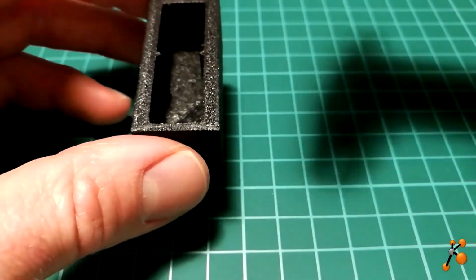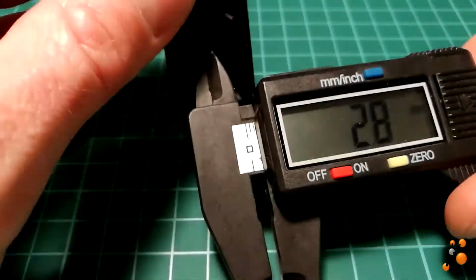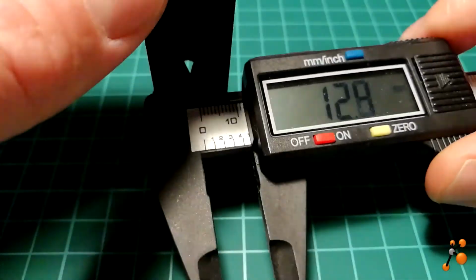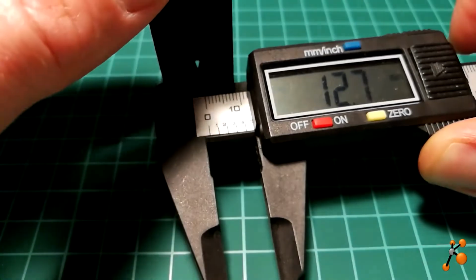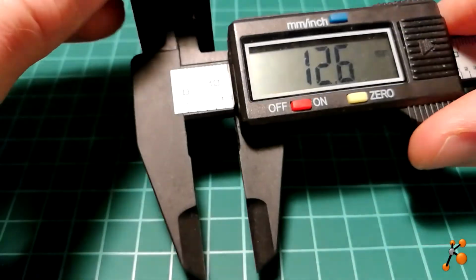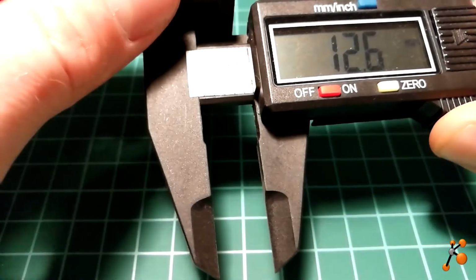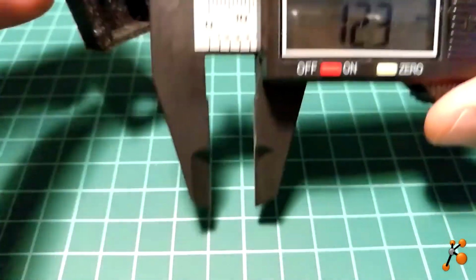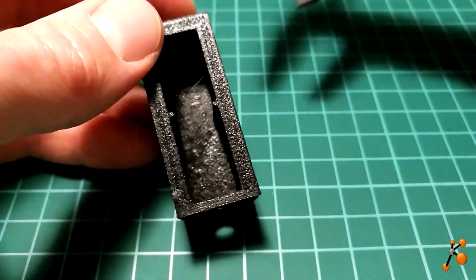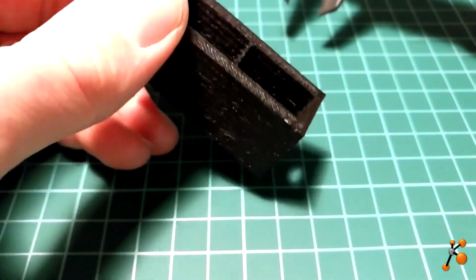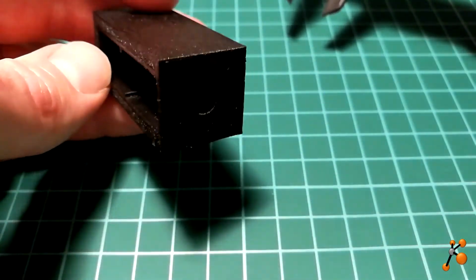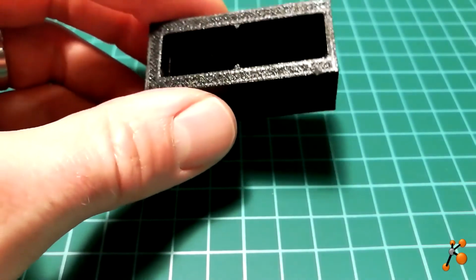Concerning the inside, we should have 12.9, but we have 12.7, so this is good because it's exactly the diameter. 12.7 on both sides, so it's exactly the diameter of our lens, so it should work. Okay, so now I would like to test my prototype.